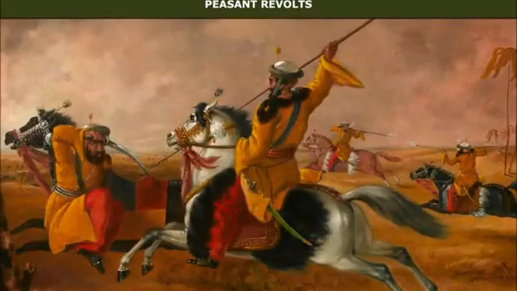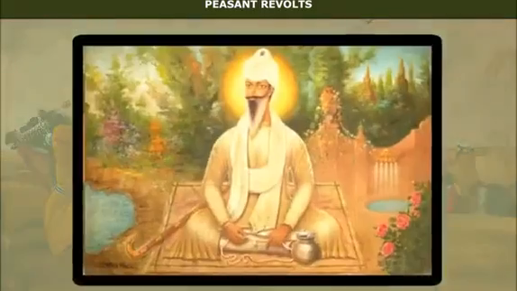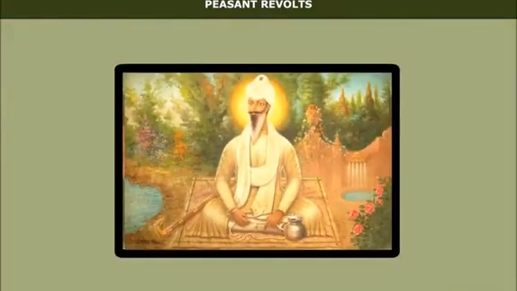The Wahhabi movement from 1822 to 1870 and the Kuka Rebellion 1866 to 1872, led by Guru Ram Singh in protest against the deliberate policy of the British to create enmity between Hindus and Muslims.